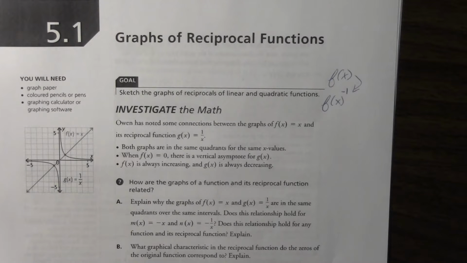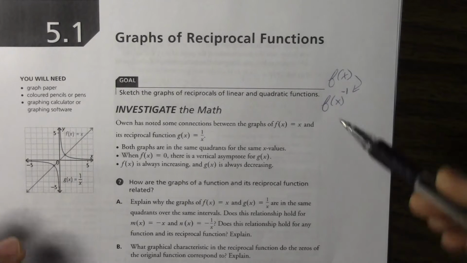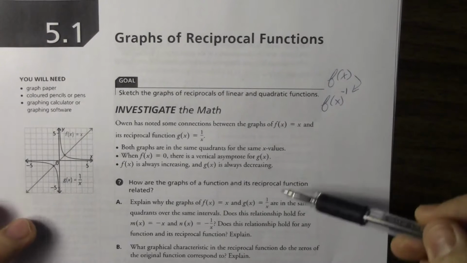Yes? So is that the same as inverse? Inverse function? Yeah, exactly. So reciprocal is the inverse, right.